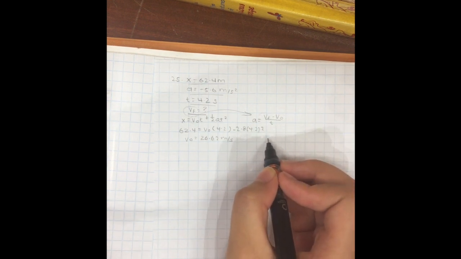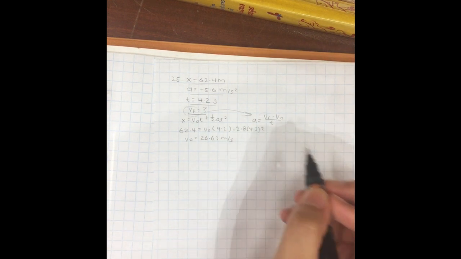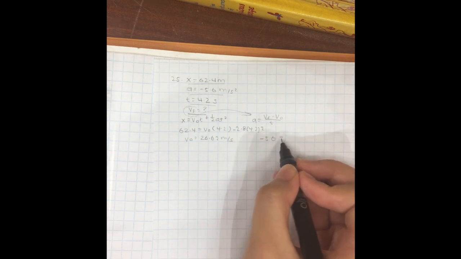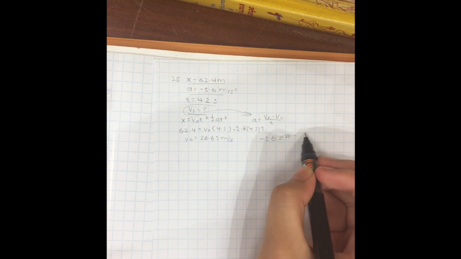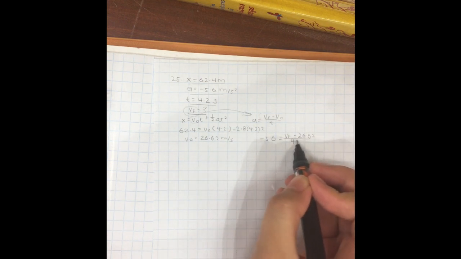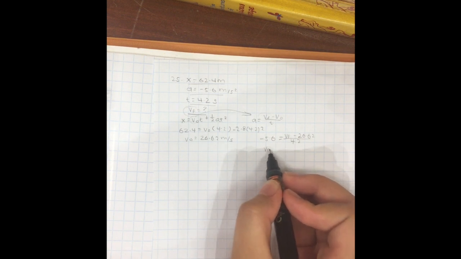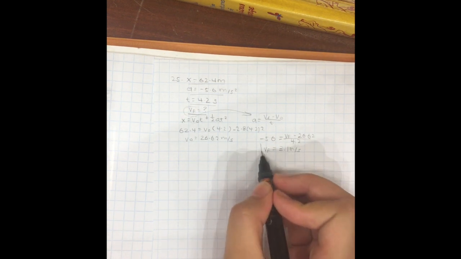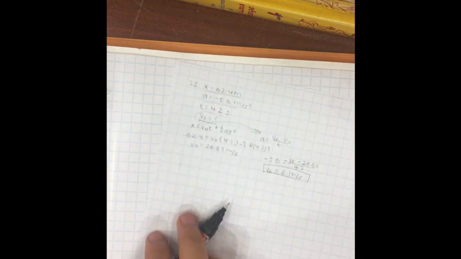We can then plug that into this equation, along with acceleration and time. We get negative 5.6 equals v final minus 26.62, which we got here, divided by 4.2 time, and doing the algebra, we get v final equals 3.1 meters per second. So this is the velocity as the car hits the tree.